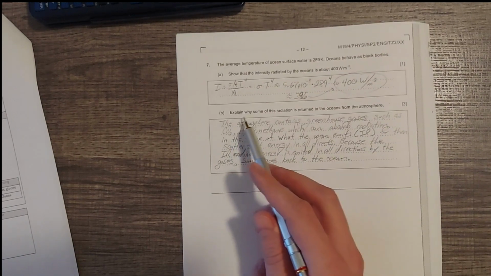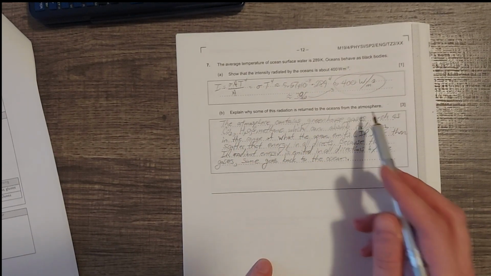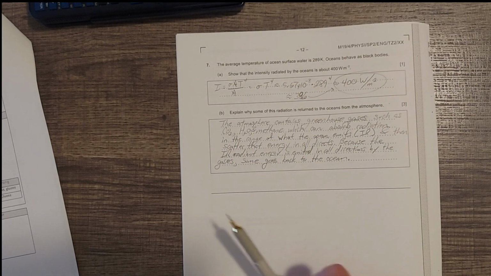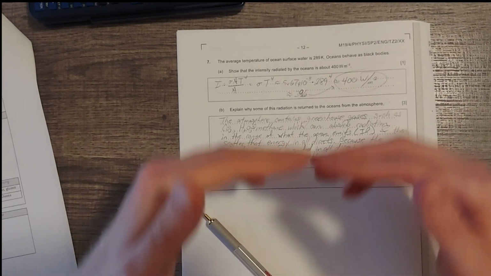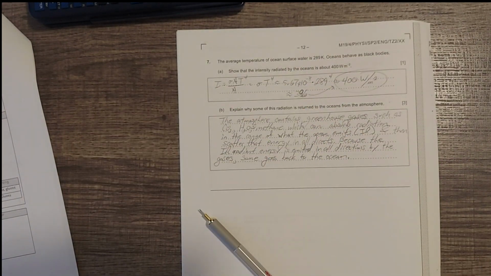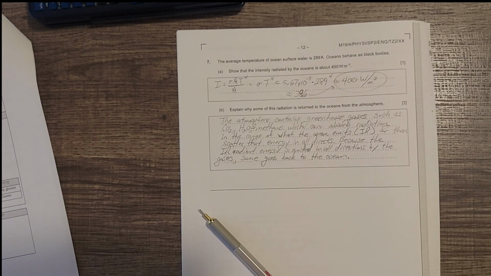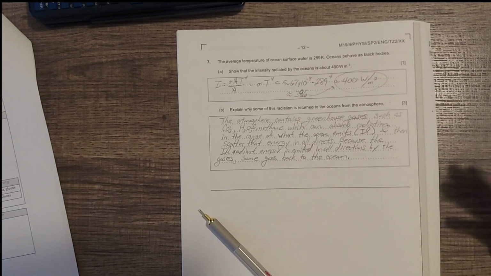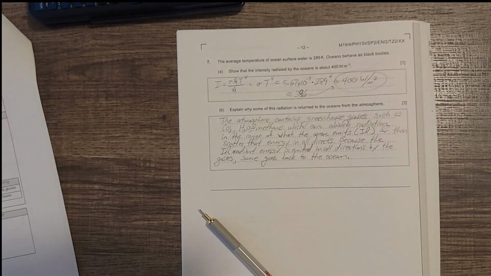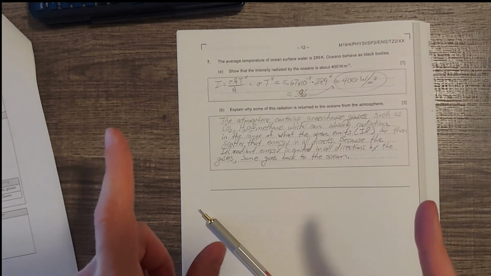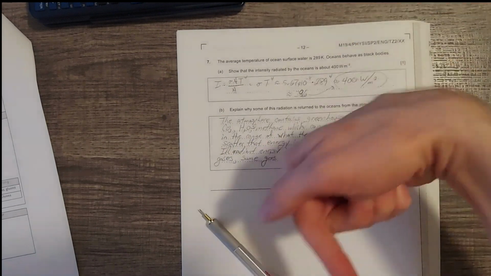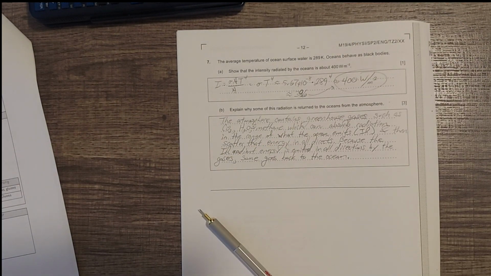And then lastly, explain why some of this radiation is returned to the oceans from the atmosphere. Well, so you're radiating out 400 watts per square meter. And at this temperature, most of that is infrared radiation. Now, in the atmosphere, we've got greenhouse gases which absorb and re-emit infrared radiation. When they emit that infrared radiation, they scatter it randomly, which means some of it is going to scatter back down to the ocean. So there you go.